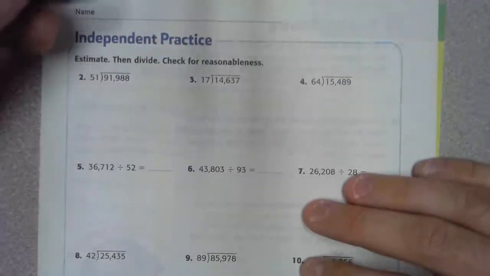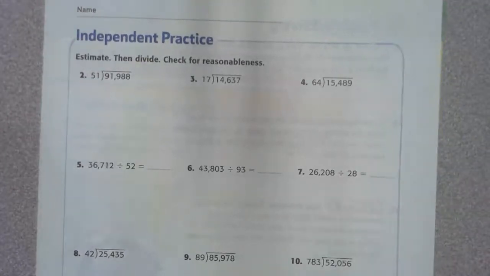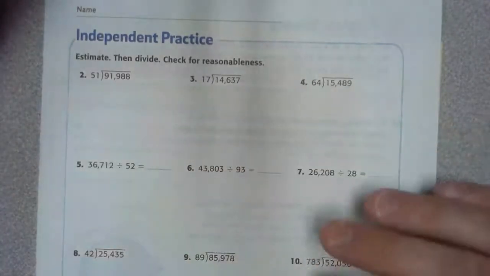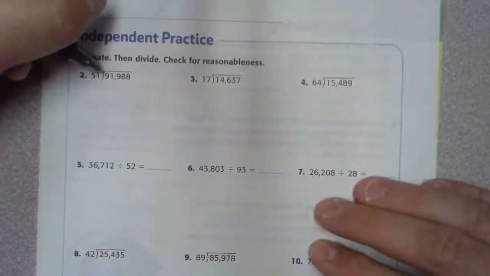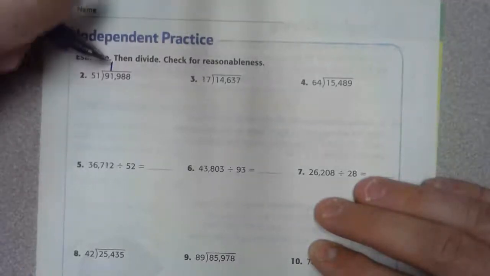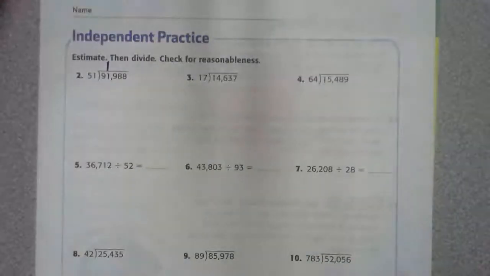Will 51 go inside of 9? Will 51 go inside of 91? Yes, one. Mikey says 1 time. Should we believe him? Yes, he's been right so far. Why would we doubt him now? So it says 1. Does the 1 go above the 9 or above the 1? 1. Now pay attention to where Mikey is telling you to place these items. He seems like he really knows what he's doing.